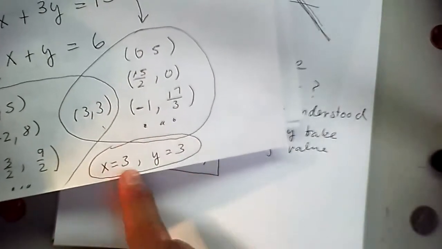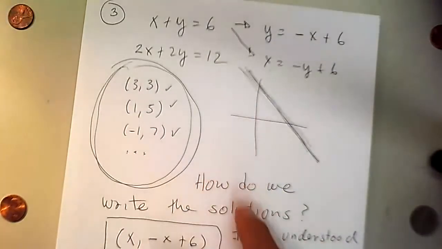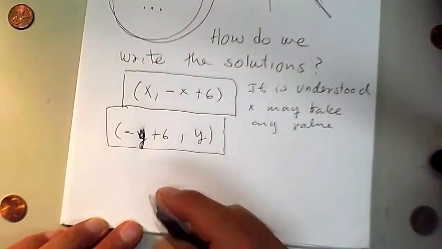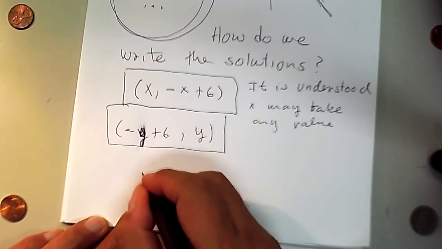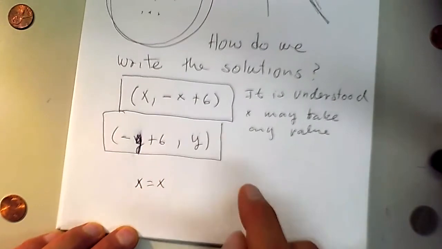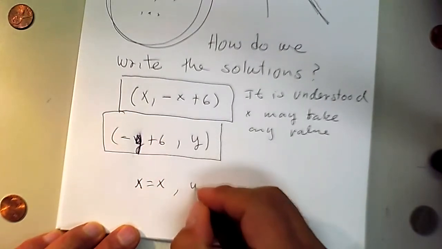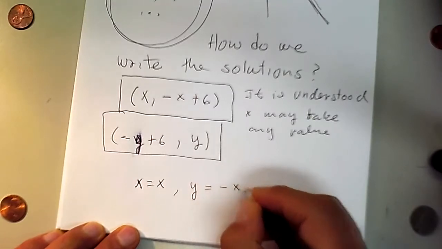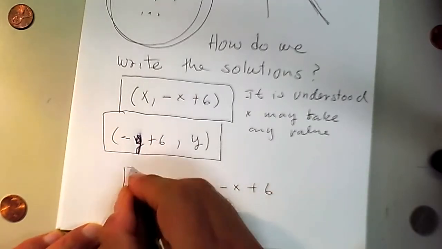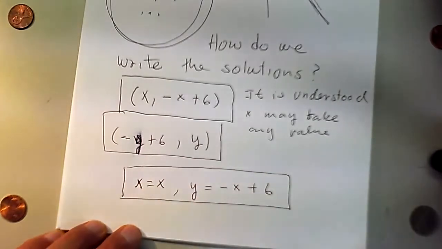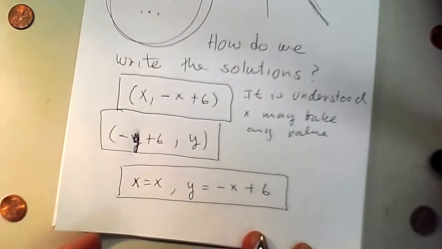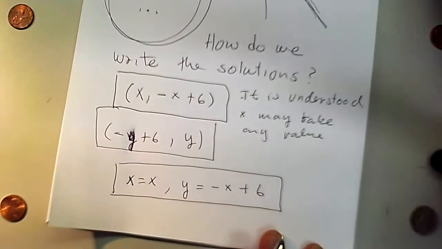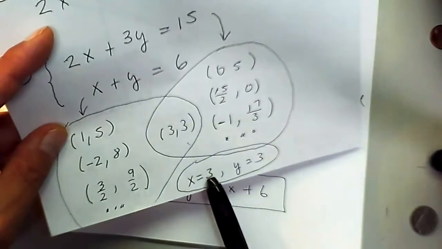Can we write the solution this way in this scenario? And the answer is yes. You can say x is x, which is again weird, but remember, this is the weird case, comma, y equals negative x plus 6. So that is another way to write the answer. And it is so weird because we are writing down x equals x, which is, of course, obvious, anything is equal to itself. But we want to preserve this notation, x equals something, y equals something.